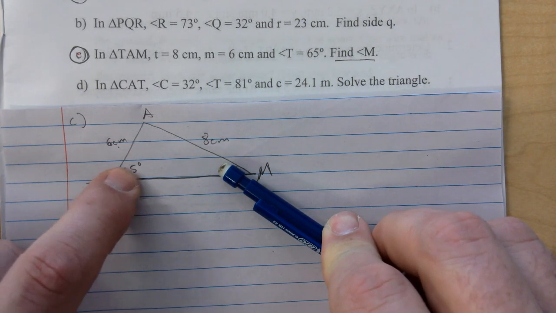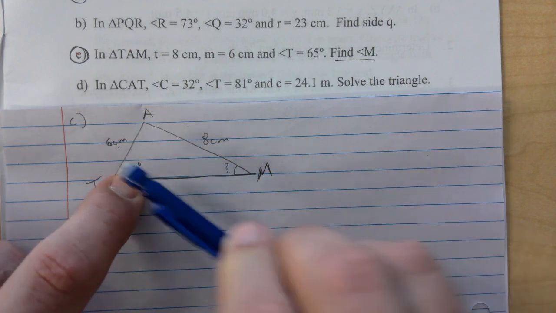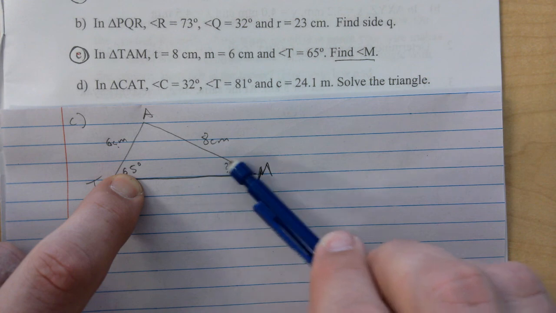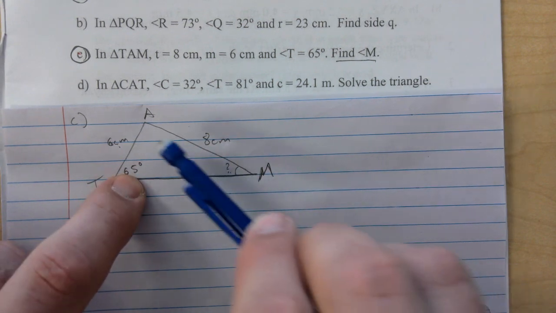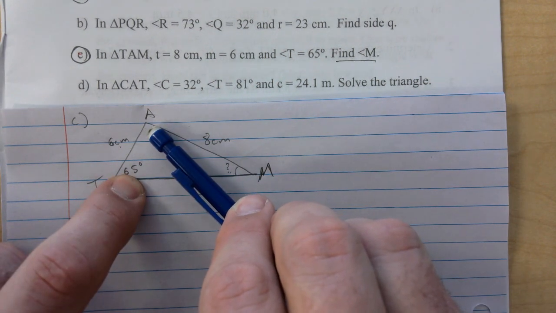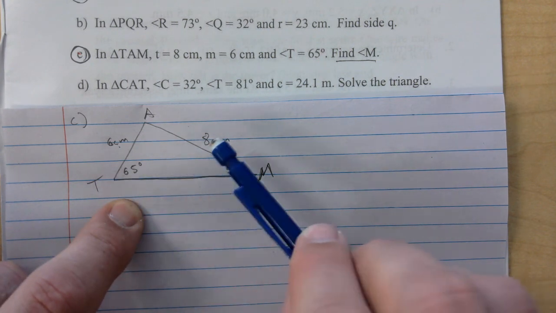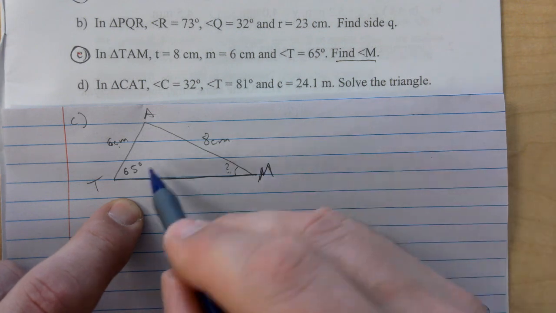Then you would have had to first use this pair to find this angle here, and then in turn you can use these two angles to find angle A, and then you could find side A as well. So it's always the things across that you need. So here you have your pair.